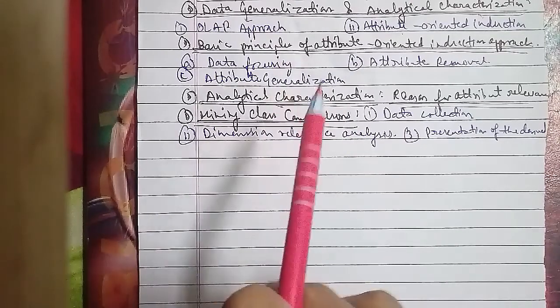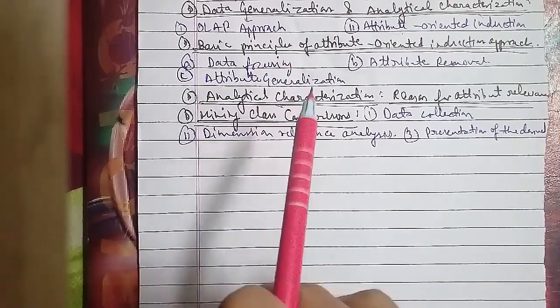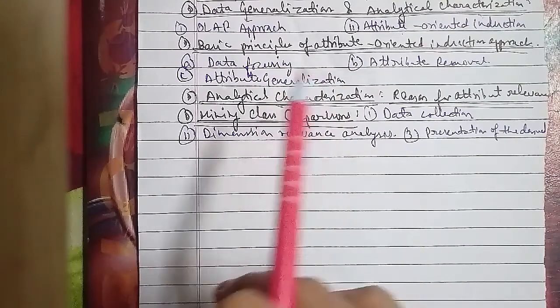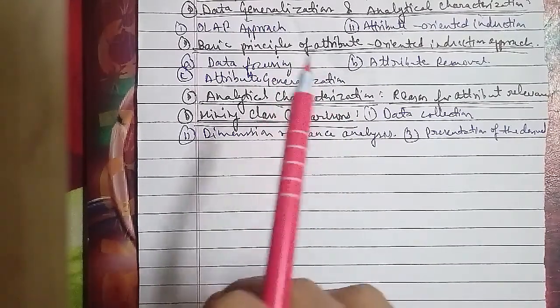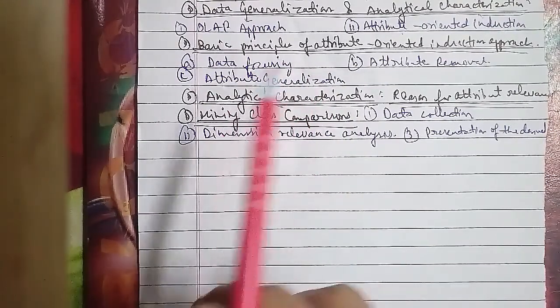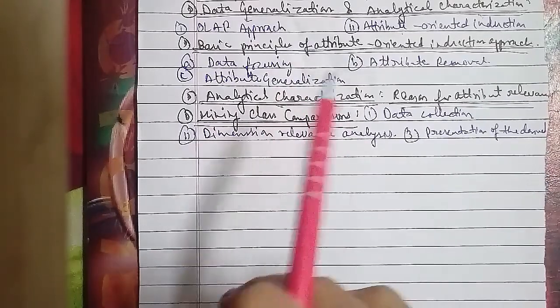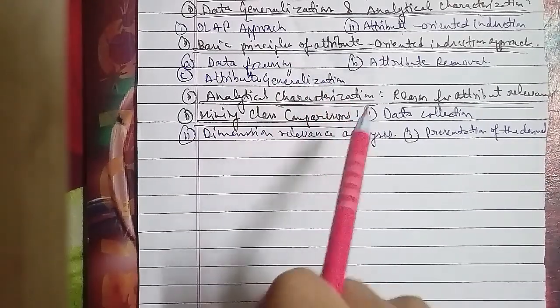The general idea behind attribute relevance analysis is to compute some measure that is used to quantify the relevance of an attribute with respect to the given class or concept. Such measures include information gain, uncertainty, and correlation coefficient.